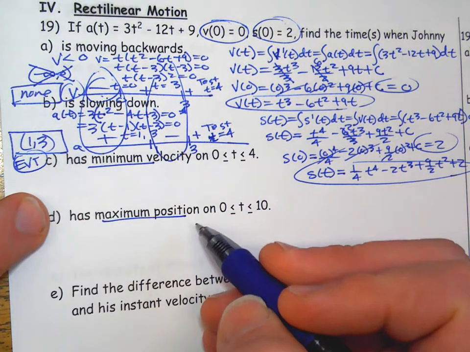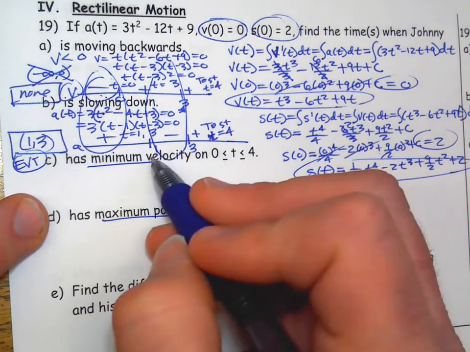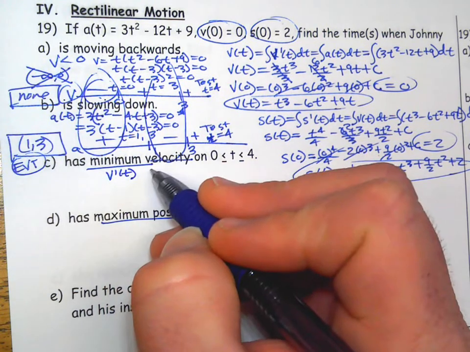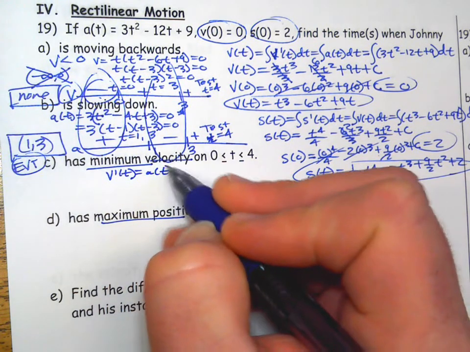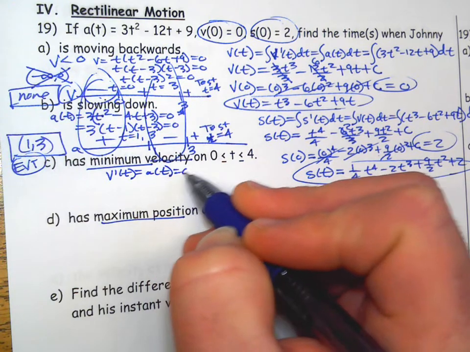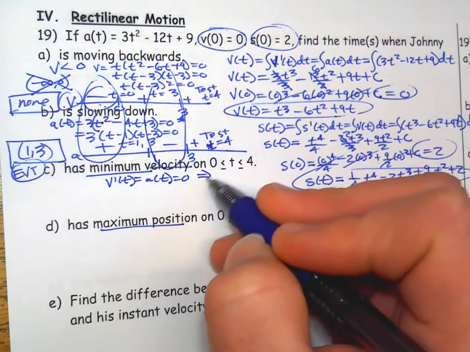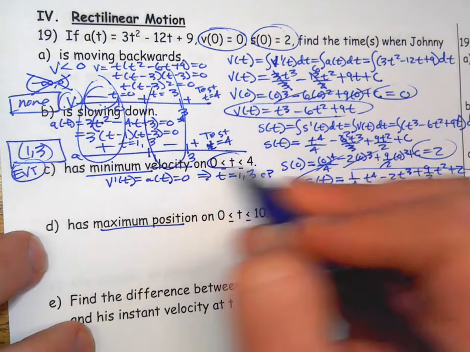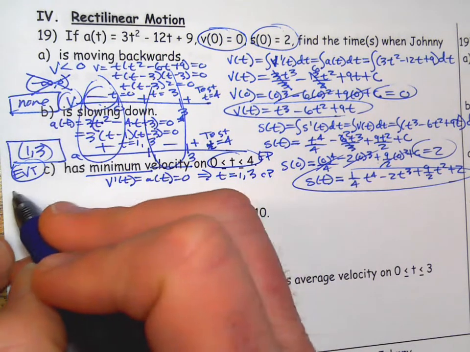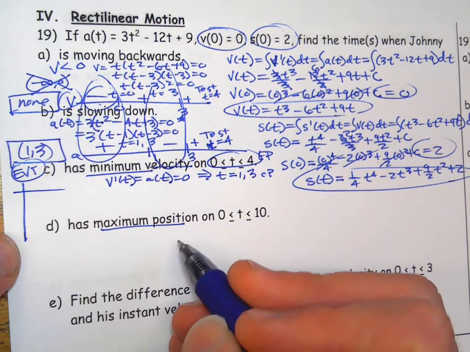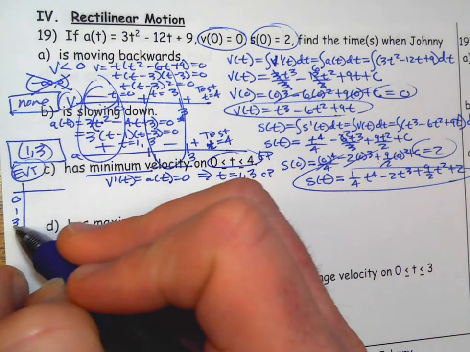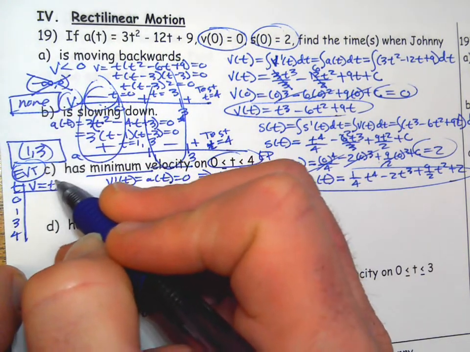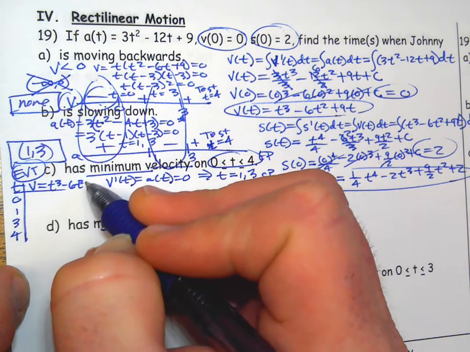So we've already done a bunch of stuff. We already found, so minimum velocity, we'd want to take the derivative of velocity and set it equal to 0. Well, the derivative is acceleration. And we already did that right up here, and we got t equals 1 and 3. So those are your critical points. These are your endpoints. So you're going to make a table, and you're going to plug in 0, 1, 3, 4. And you're going to plug them into the velocity equation: t cubed minus 6t squared plus 9t.